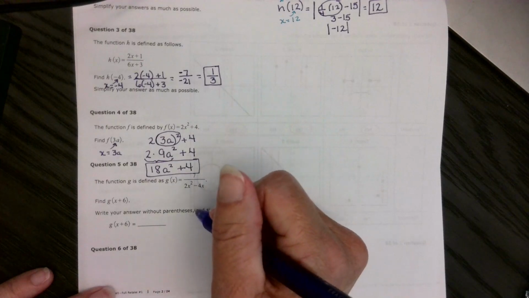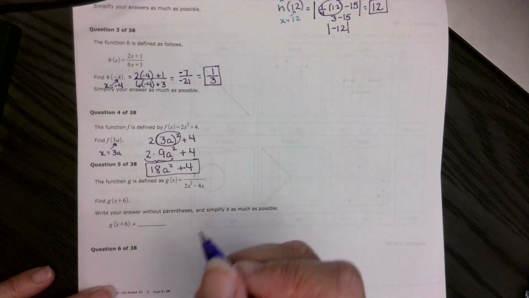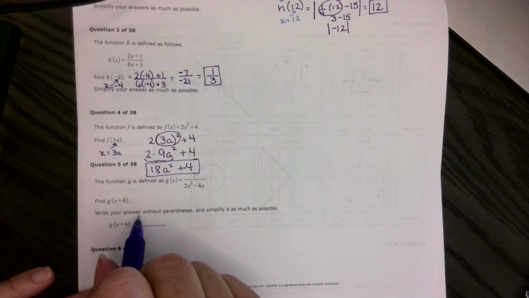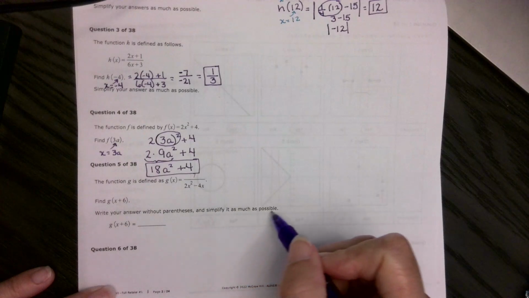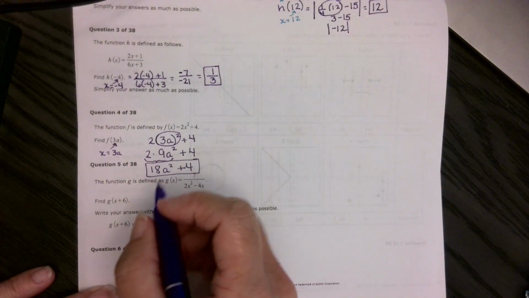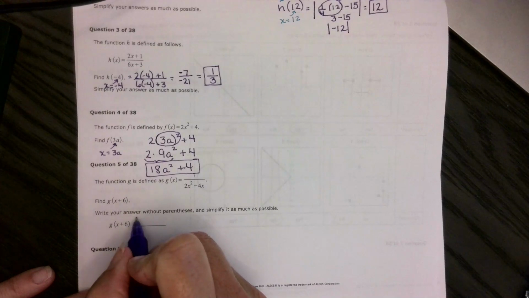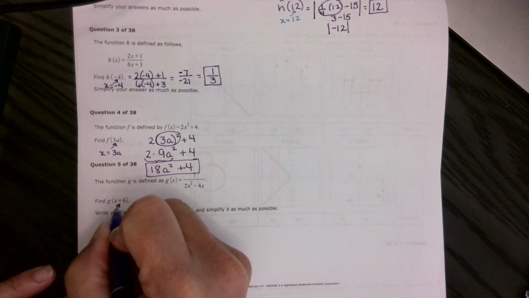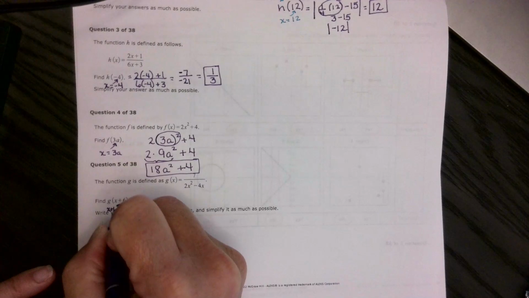All right, right here. Again, the exact same thing. I was looking at the directions without parentheses. Okay, so right here, and this is only because of the directions, let me just work the problem. This is going to tell you that it's x plus 6.